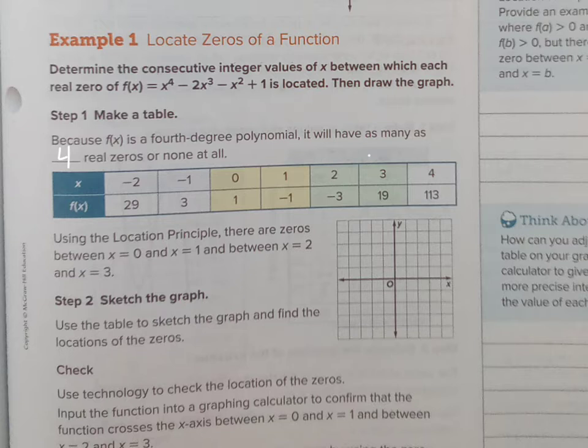And then negative 1, 3, so right there. And then 0, 1, 1, negative 1, oops, that's close enough, 2, negative 3, 3, 19 are way up here again, so 3, 19, I'll put it right there. And then 4, 113, so it's way up here. Okay, so I just plotted the points that they gave us.